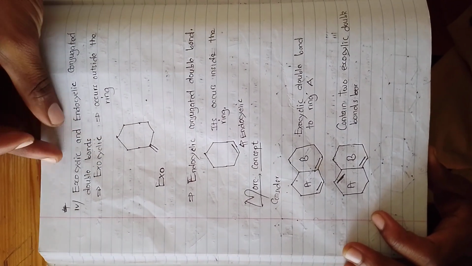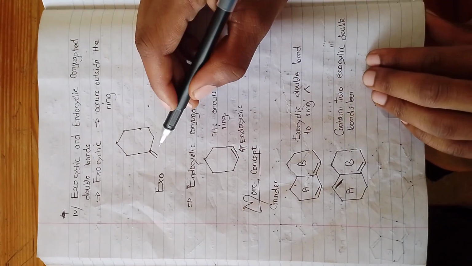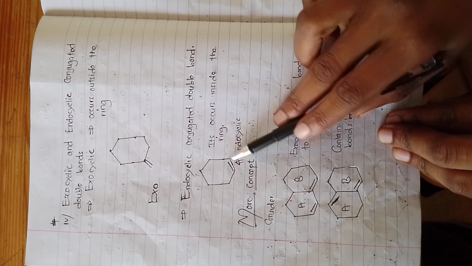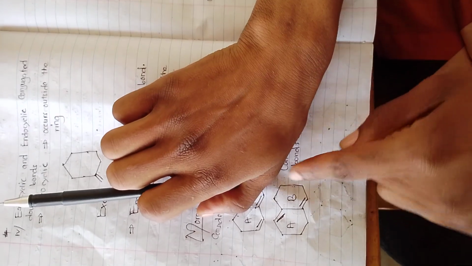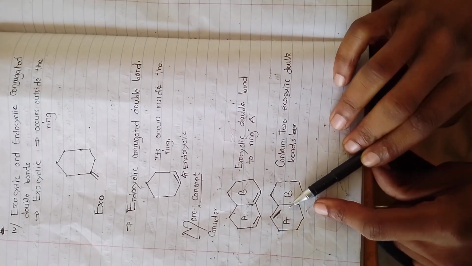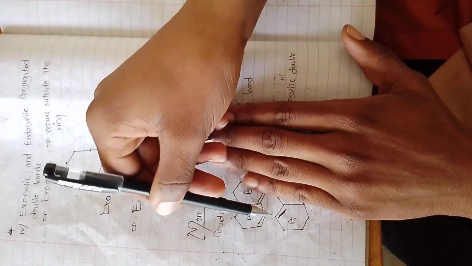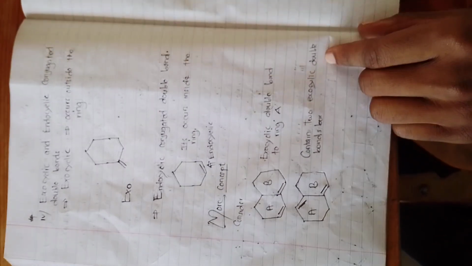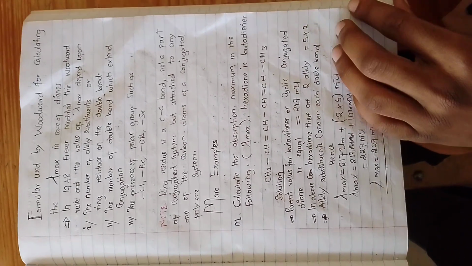This is exocyclic and endocyclic conjugated double bonds. Exo means the double bond is exiting out, but for endocyclic, the double bond is inside the ring. Now we have more concepts here. If I just close this B, we have an exocyclic double bond, like this one. But for this one of A, in each case A and B, if I close B, we have exo, and if I also close A, we have exo to B, so it contains two exocyclic double bonds, and this is used to calculate the maximum wavelength.